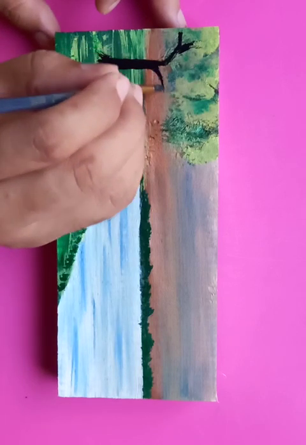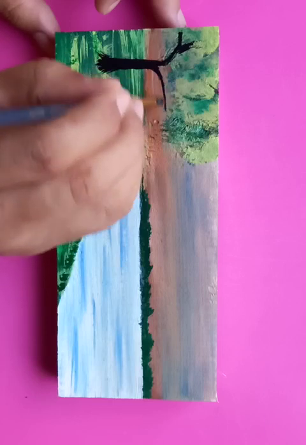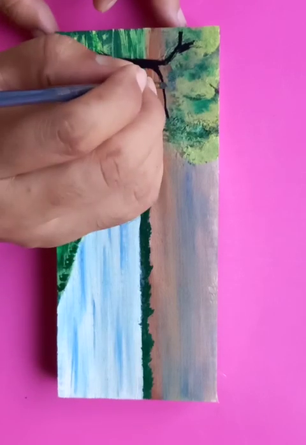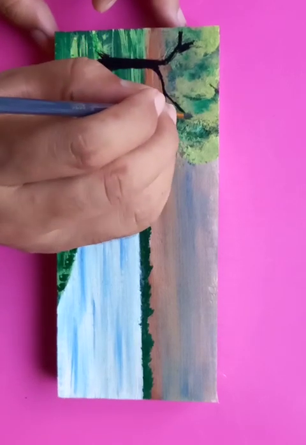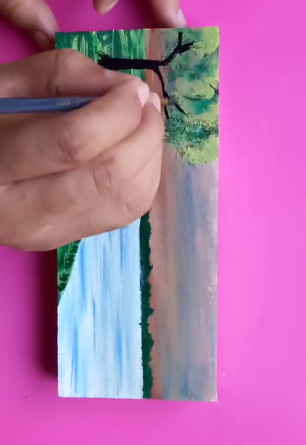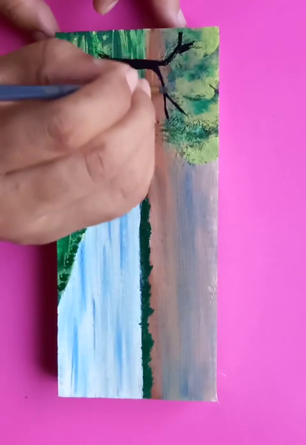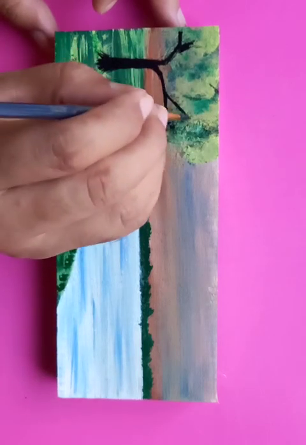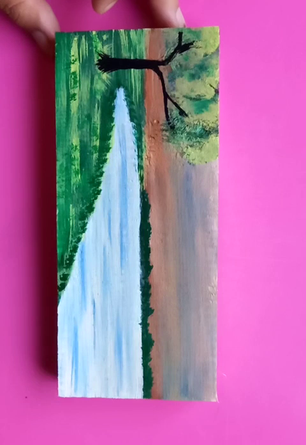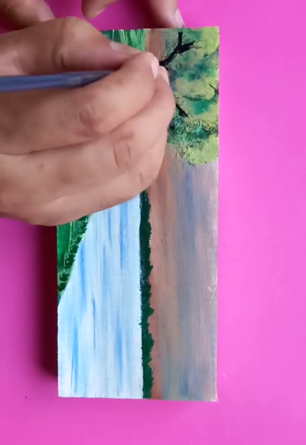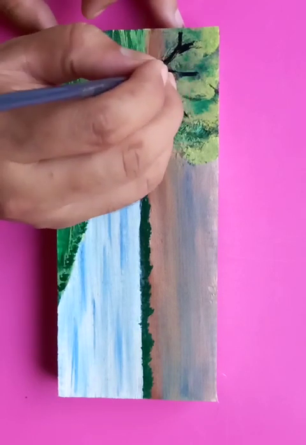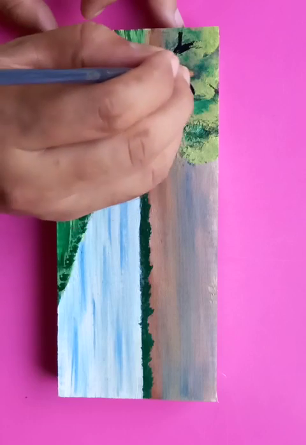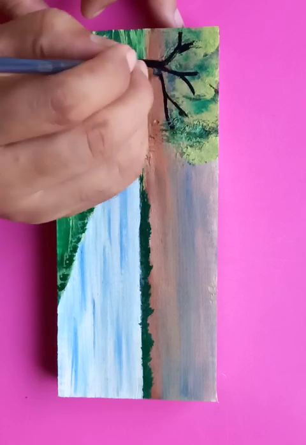I'm just drawing it a little far here like this. Another one is coming up like this. And here you can see the presence of another branch.